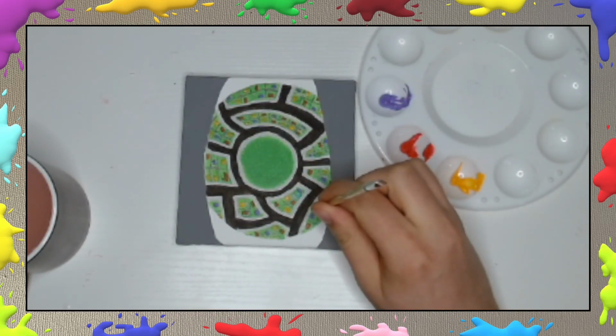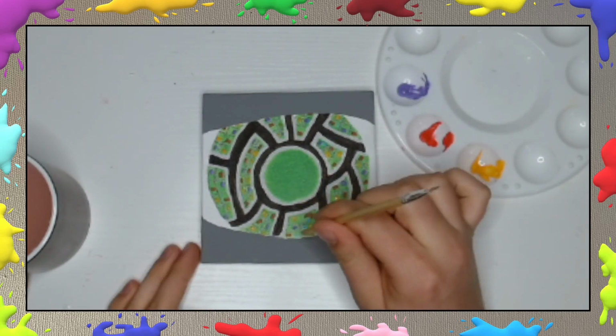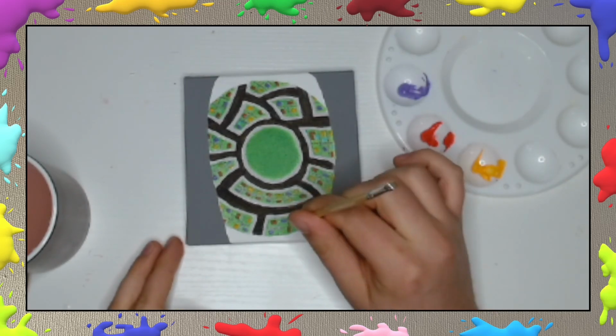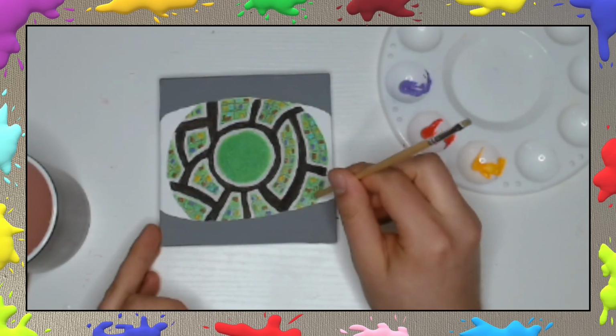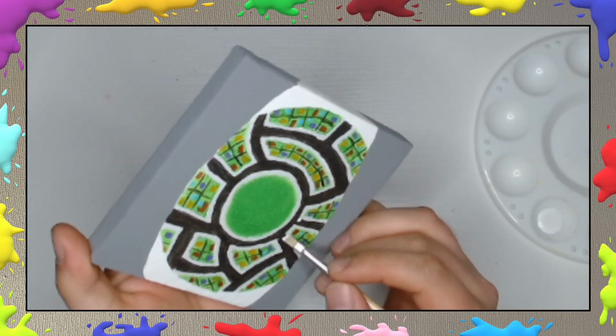To paint the pools, I just used the tip of a paintbrush's handle that I dipped into blue paint and just pressed it against the painting to make a not perfect circle, but as close to it as I could.